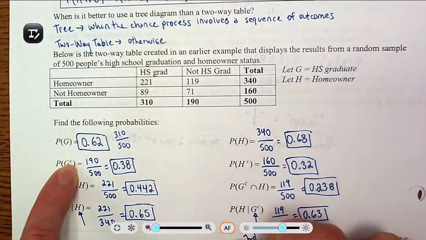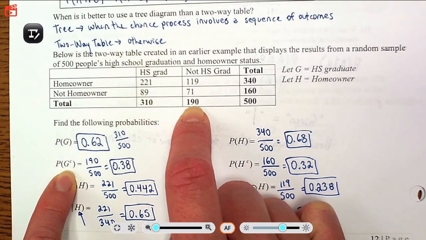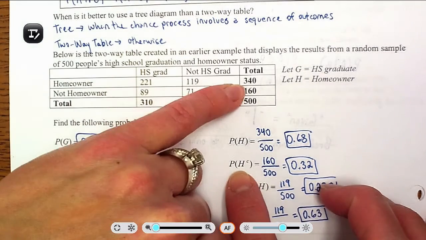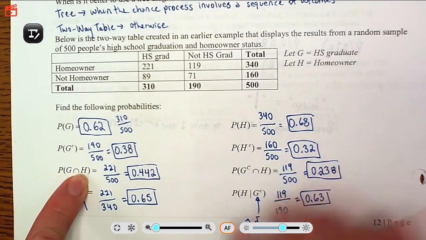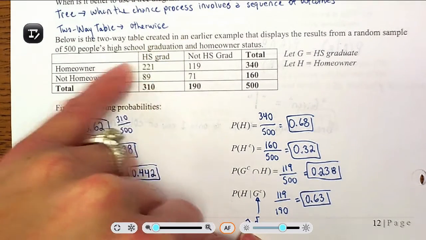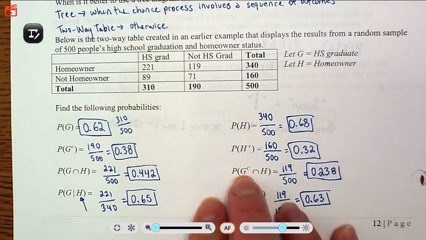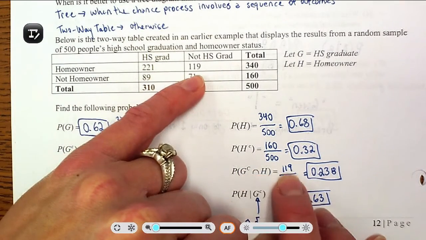The probability of not being a graduate is 190 out of 500, and the probability of not being a homeowner is 160 out of 500. The probability of being a grad and a homeowner is 221 out of 500. The probability that you didn't graduate but you're a homeowner is 119 out of 500.